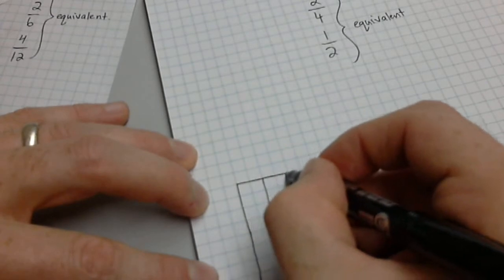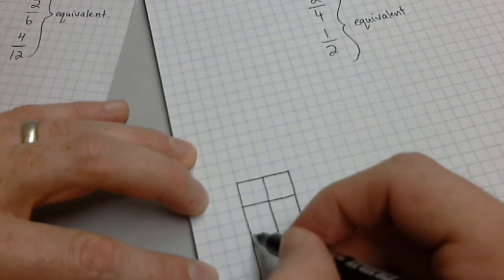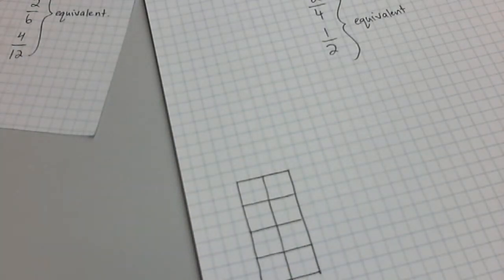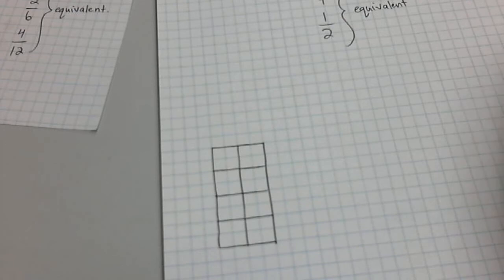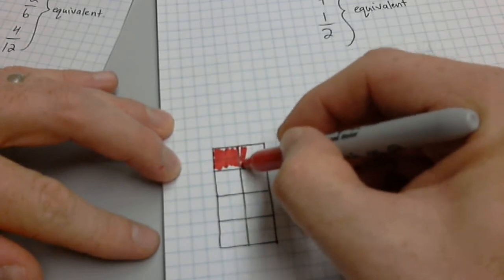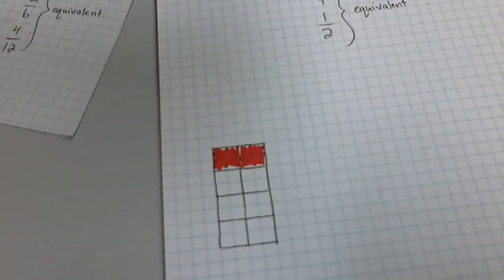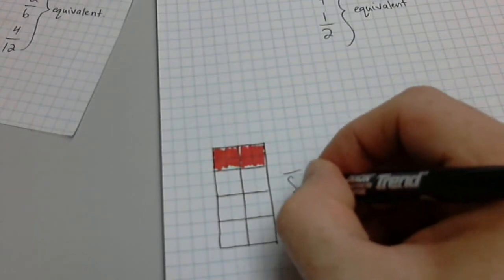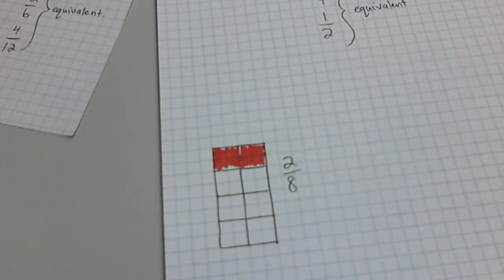And again, I'm not going to draw as many lines, but it's going to represent the same drawing that we had before. Notice I've only got 8 sections, and I'm going to color in the same amount, right here and then right here. So I've got 8 sections, and I've only got 2 of them filled in.